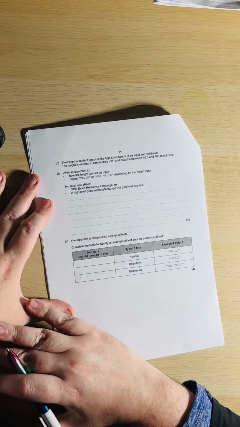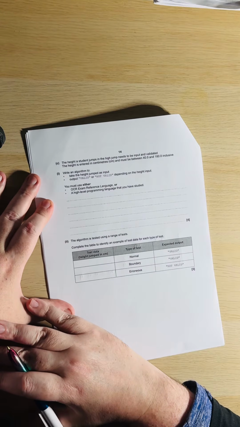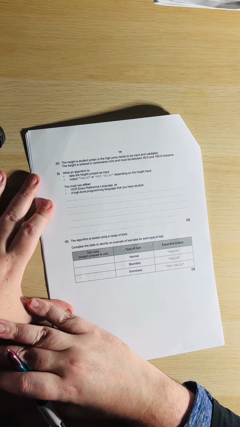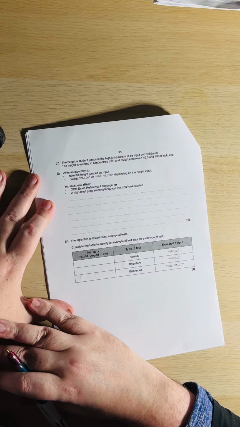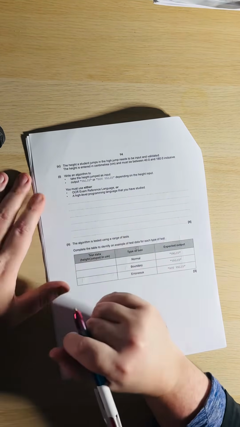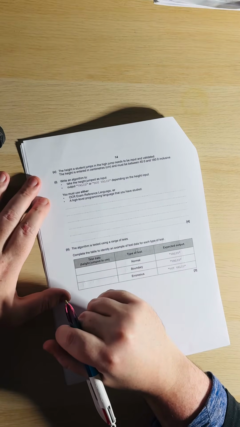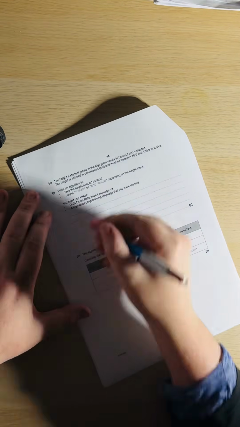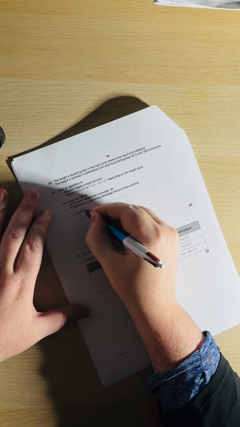The height a student jumps in the high jump needs to be input and validated, so it needs to be sort of restricted. The height is entered in centimetres and must be between 40 and 180 inclusive. So we had a question a bit like this earlier, didn't we? Write an algorithm to take the height jumped as an input. So that's easy. Let's do that first.